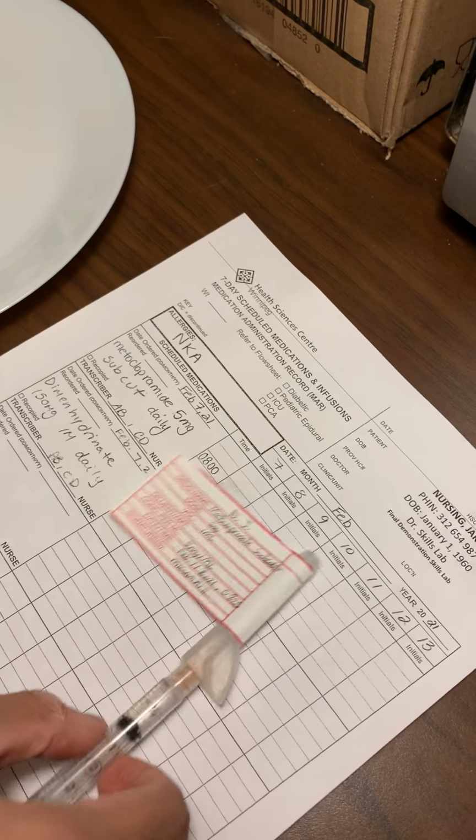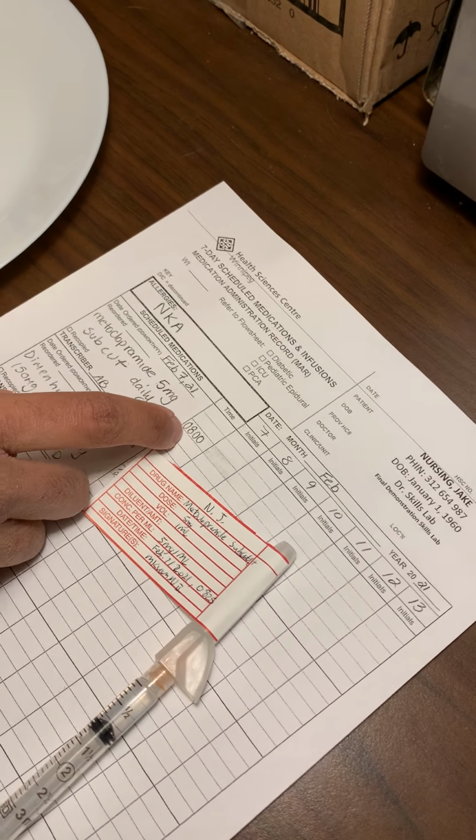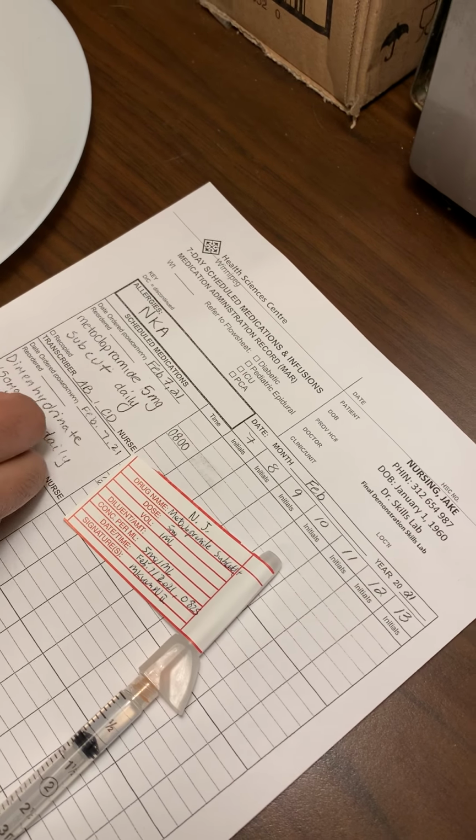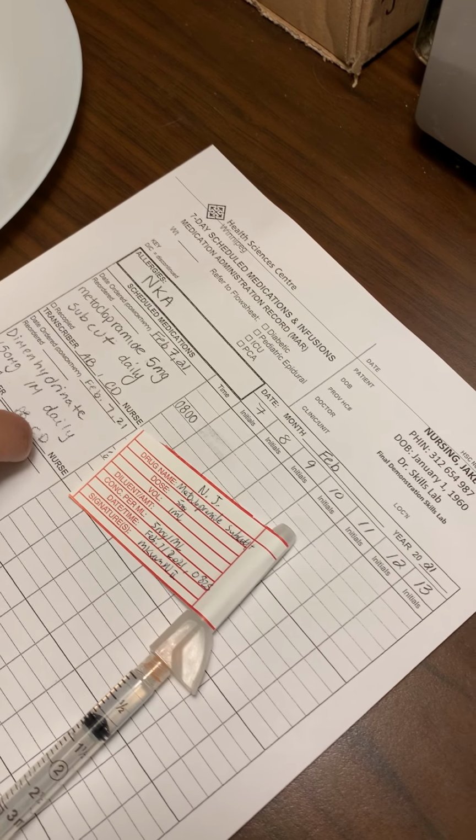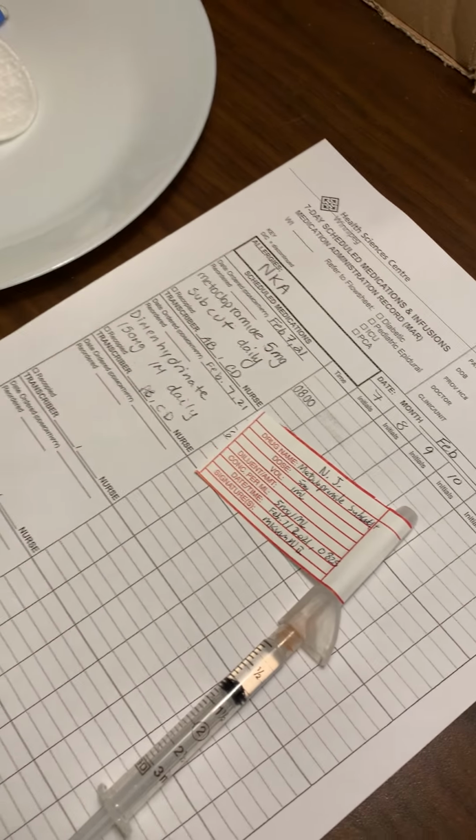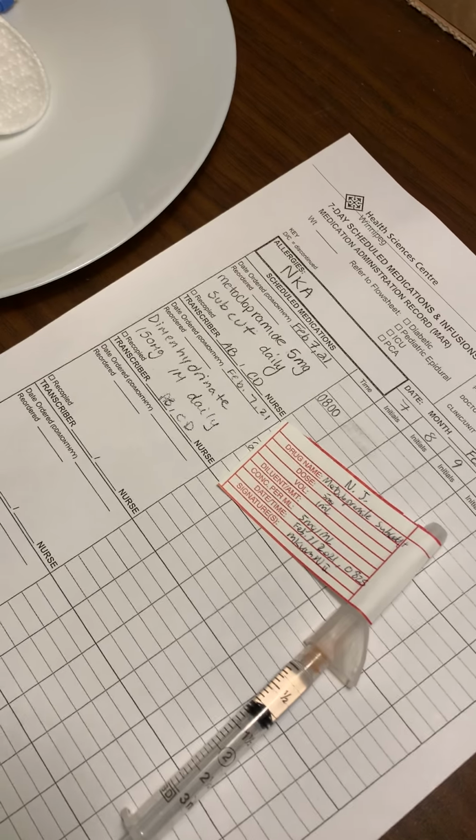And the time frequency of the medication is once daily at 0800. Right now the time is 0825, and it has not been given, so I can go ahead and give that. Okay, after I've done that, I can quickly go ahead and do some patient education with my patient. Okay, Mr.